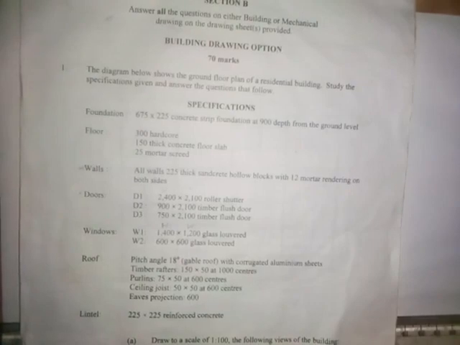Now I want to work on the sectional view of the building that we have produced, its front elevation and also its plan. We have produced its plan and we have also worked on the front elevation.